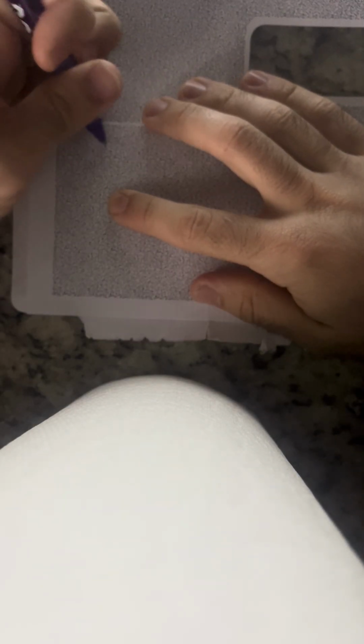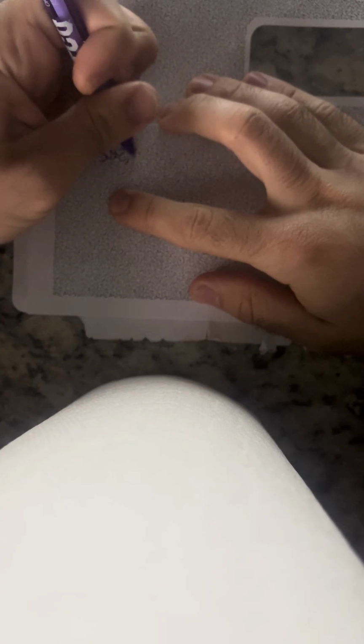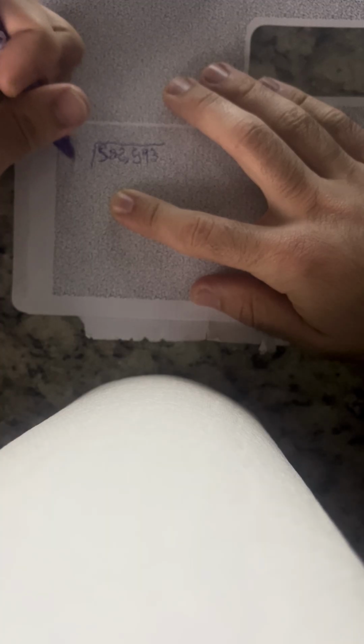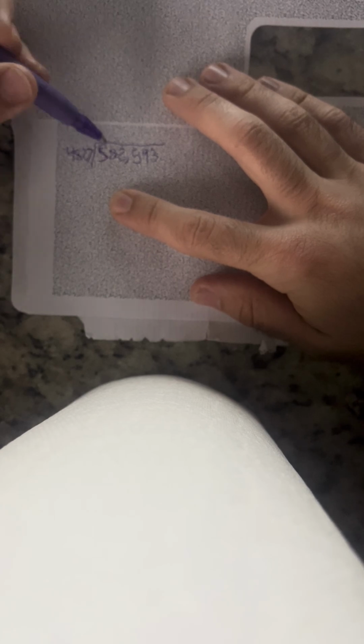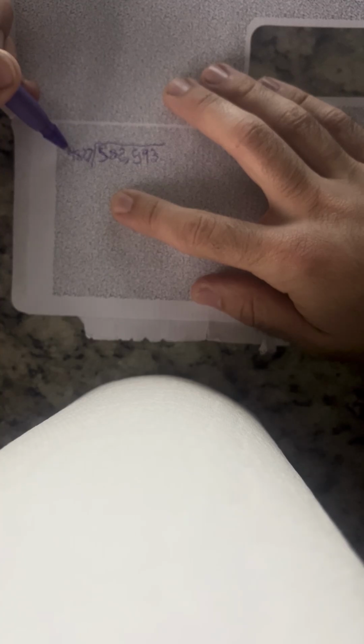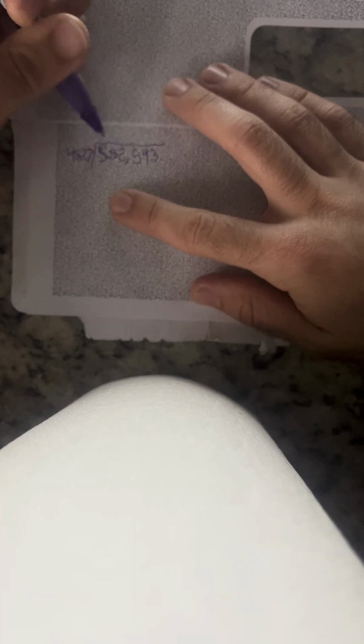So here's the problem. We have 582,593 divided by 4,827. So how many times does 4,827 fit in the 5,825? It's 1 time, right? Because 4,000 times 2 would be 8,000, right? Which would be too big because 8,000 is well above 5,825. So this should be 1 right here, right?